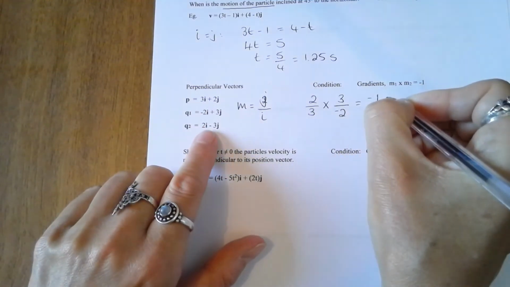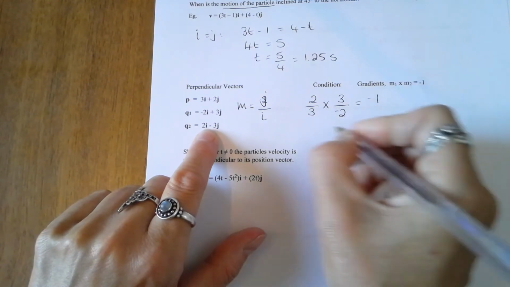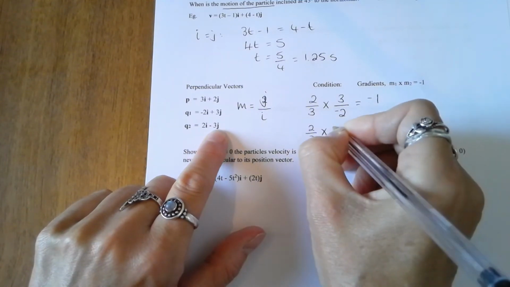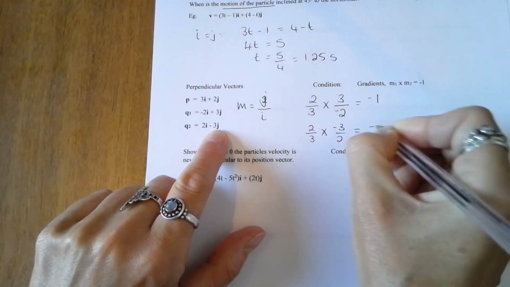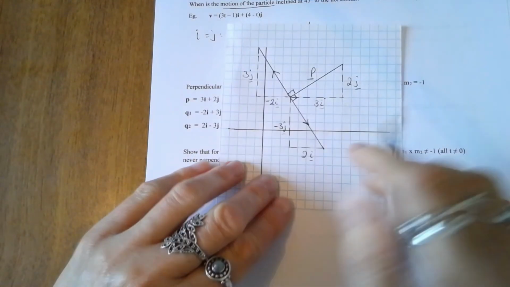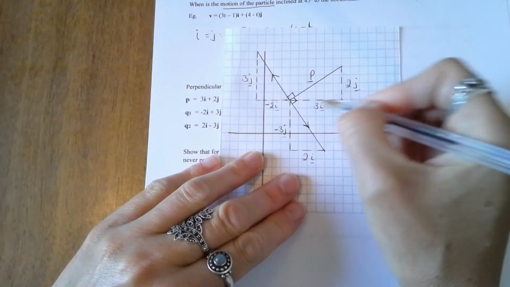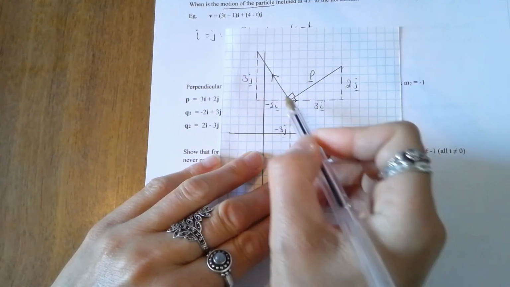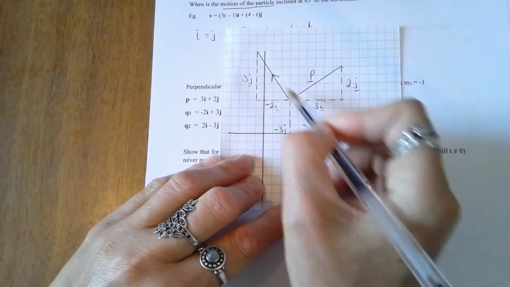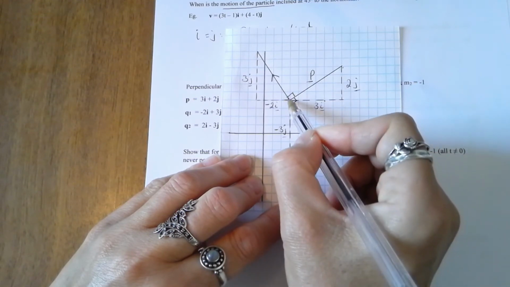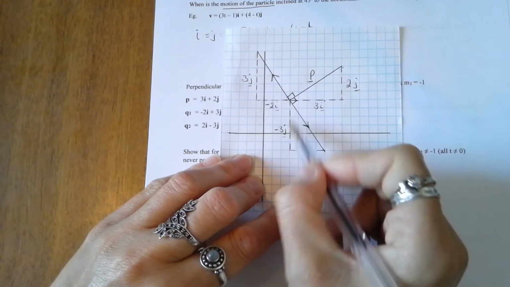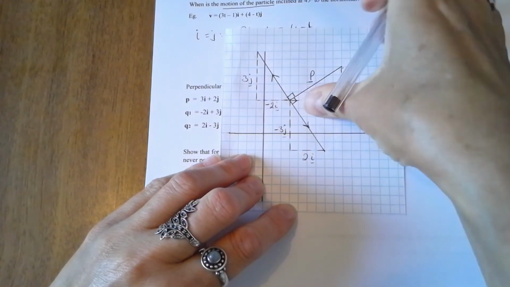But also there's a second vector that's perpendicular. If I show you the original vector and multiply that by -3/2, I also get -1. Now why are there two? Well, if I show you this picture here, here's the vector p, 3i, 2j. Here's the first vector q, -2i, 3j, which is clearly perpendicular, but there can be a vector equal and opposite, that's 2i, -3j, that's also perpendicular to p.